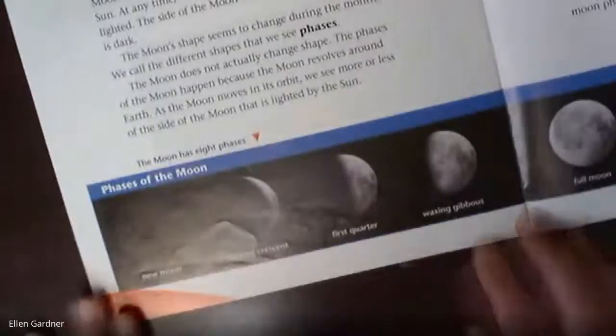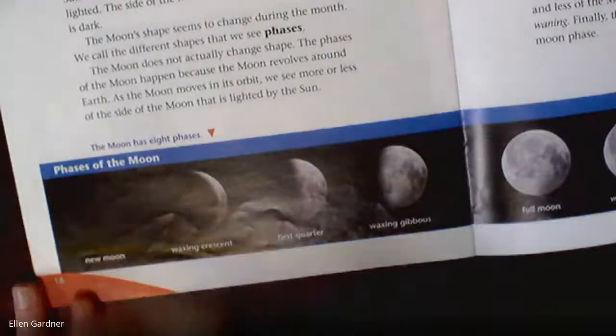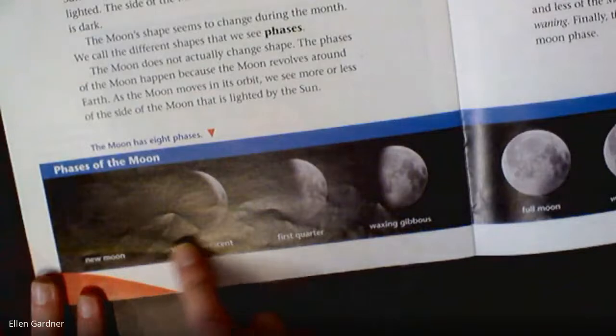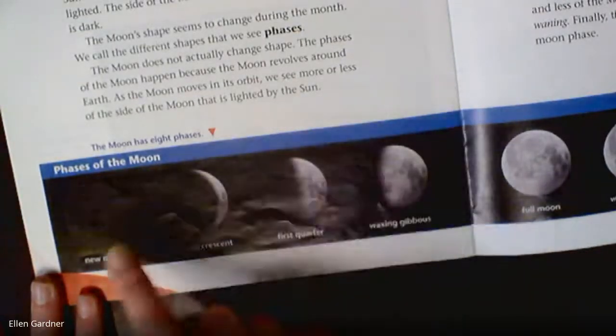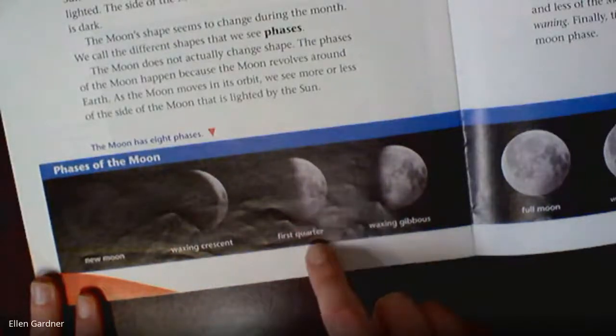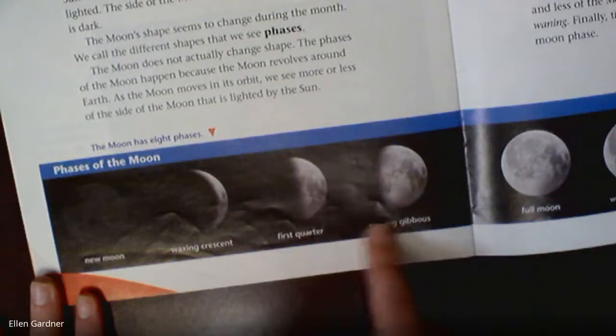Okay, so each of these parts, we've got new moon, and we've got a little poem actually we're going to learn soon that tells us all of the phases. So there's new moon, waxing crescent. Crescent is when it's that little sliver, and waxing means it's getting more and more light. First quarter moon is when you see about half or so.